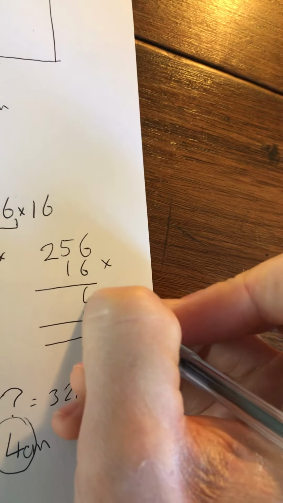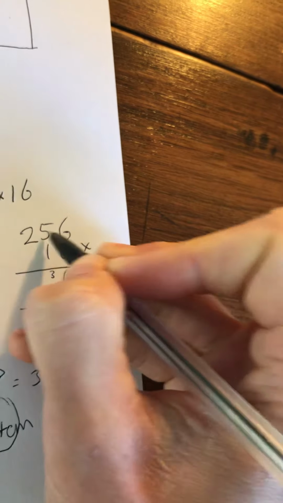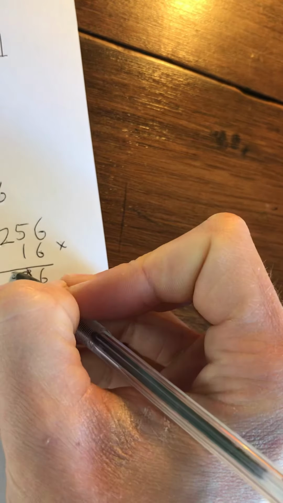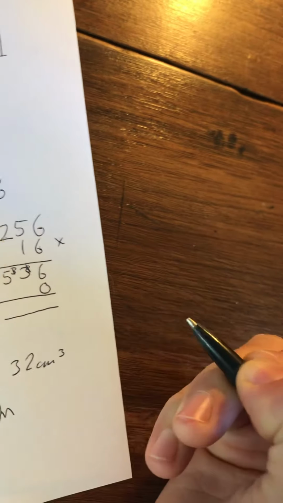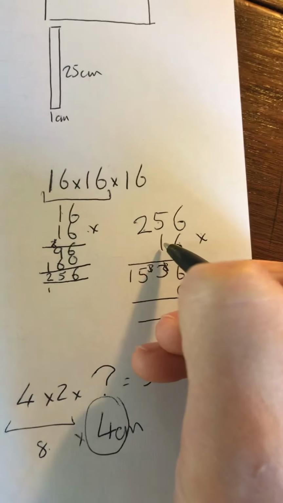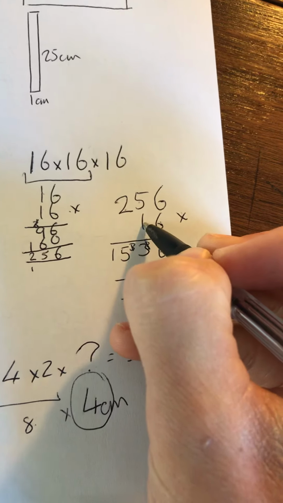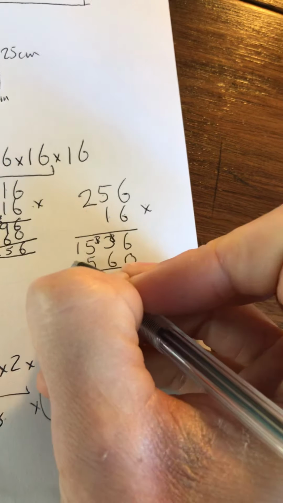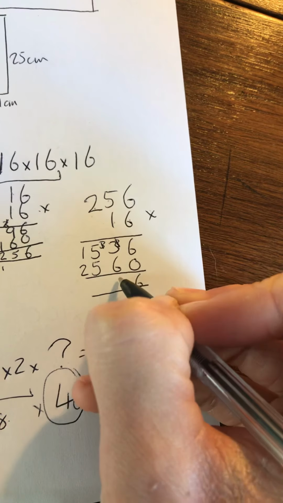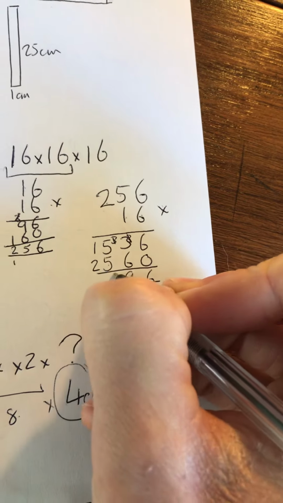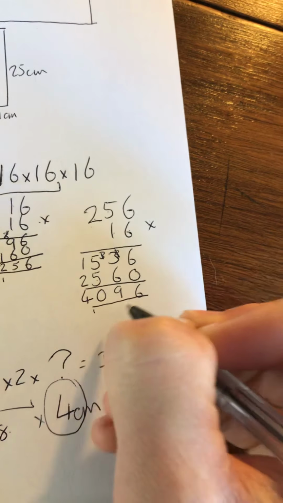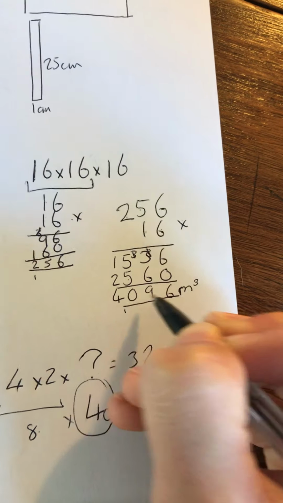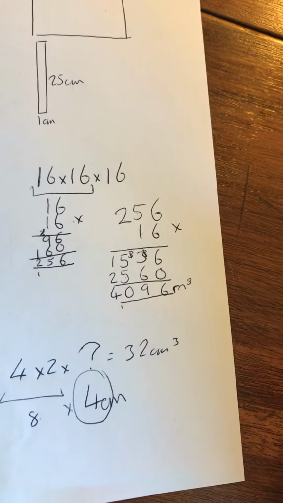So 6 squared is 36, is 30, add the 3 makes 33. 6 times 2 is 12, add the 3 makes 15. Oops, sorry. Times it by 1, not by 10 but by 1 for us. 6 times 1, 6 times 1 times 5, 1 times 2. Add those together. 9. It was meters, wasn't it? 4,096 cubic meters. Very large cube indeed.